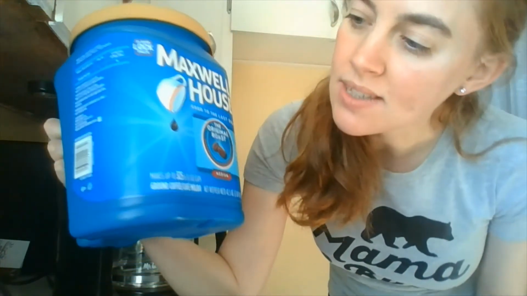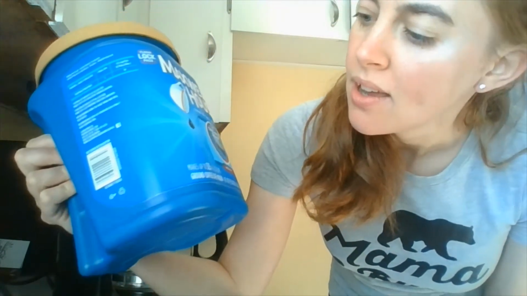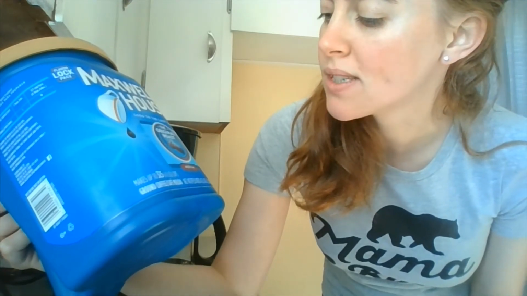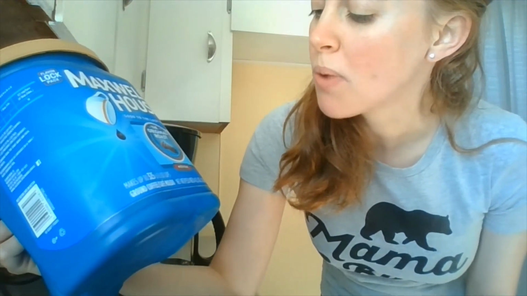So it says in here you have 42.5 ounces, which is equivalent to 2 pounds, 10.5 ounces of coffee grounds. So my question would be, can we write an equation to figure out how many days this is going to last us in quarantine?